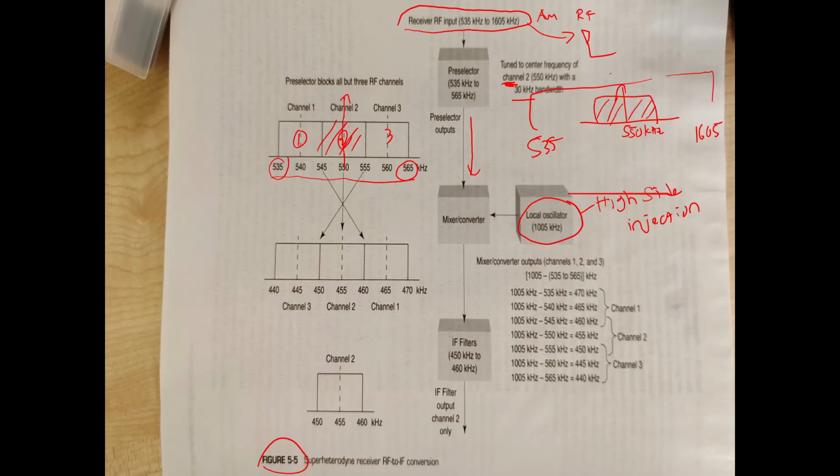So how many frequencies do we have over here? We have 1, 2, 3, 4, 5, 6, and 7 frequencies, 7 RF related frequencies. We need to convert the lower, center, and upper frequency band.